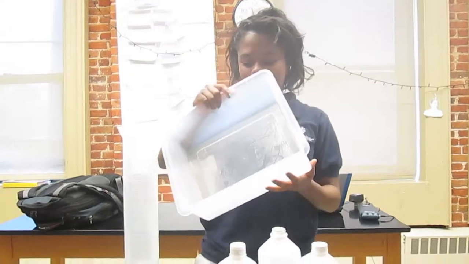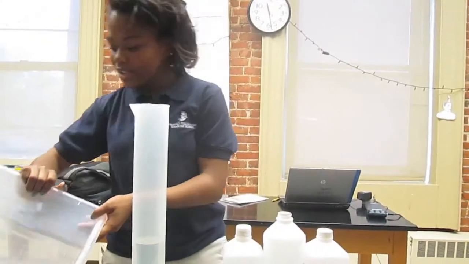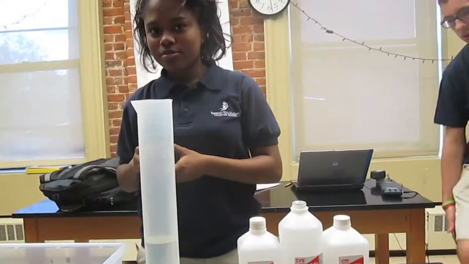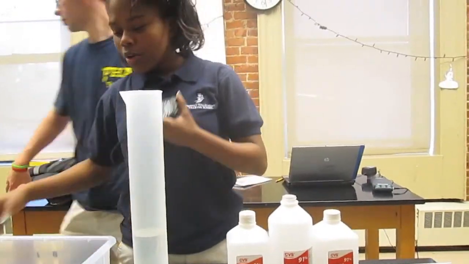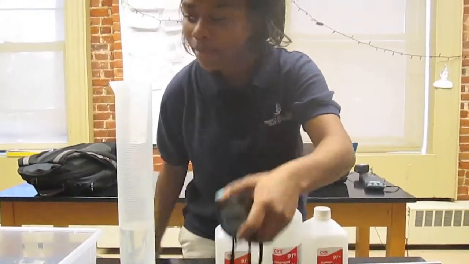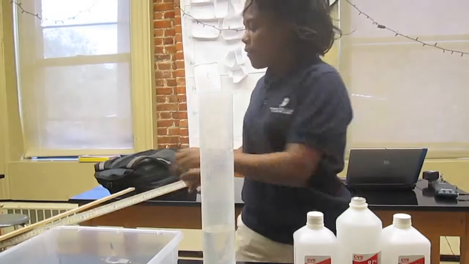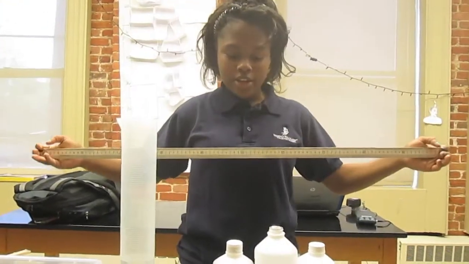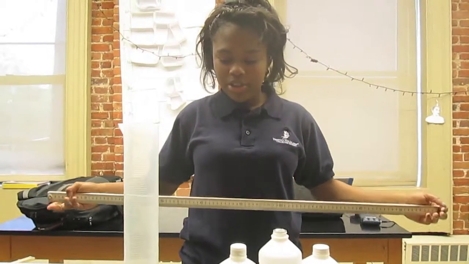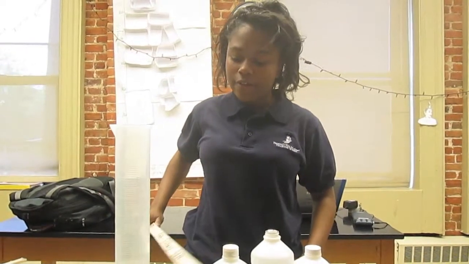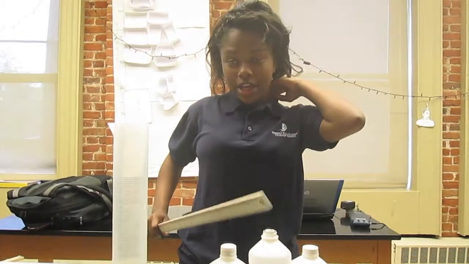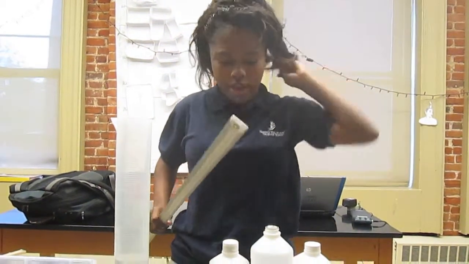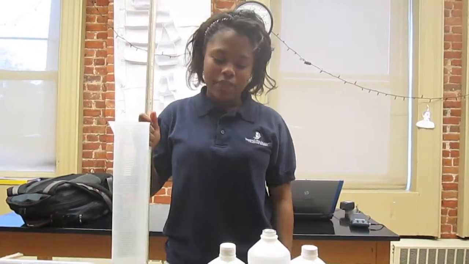Just in case, we have this container in order to not make a mess, because the ethanol will go over the top. We have this stopwatch in order to measure time, and we also have this meter stick in order to measure height. The point of this whole experiment is to figure out what the density of the 91% isopropyl alcohol is.